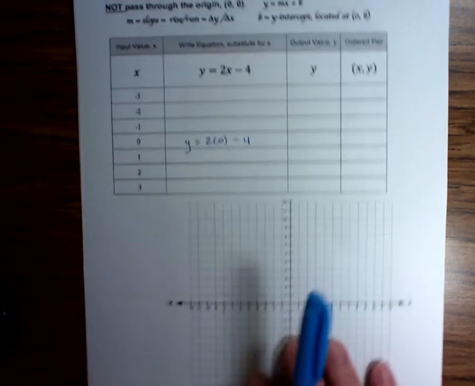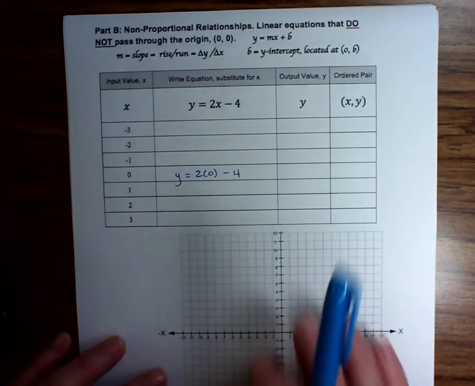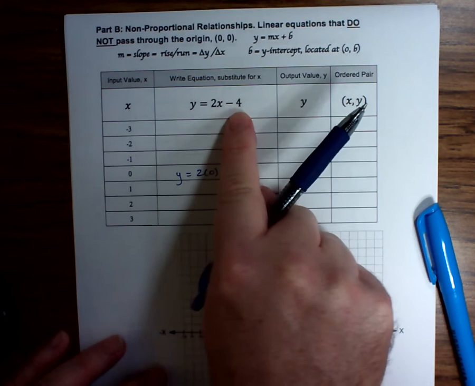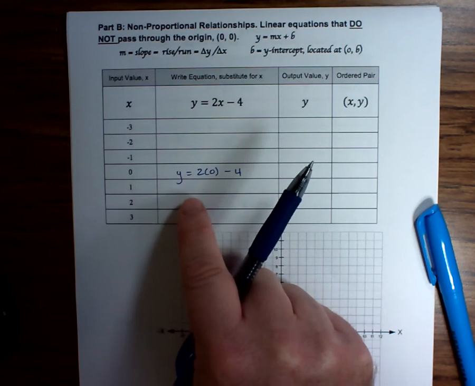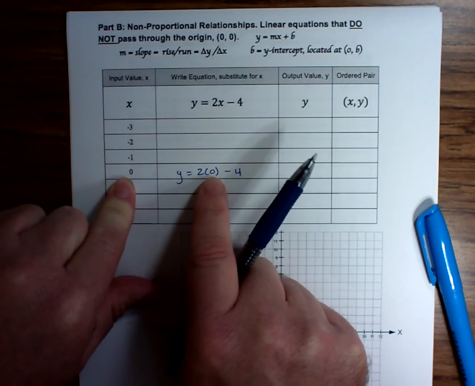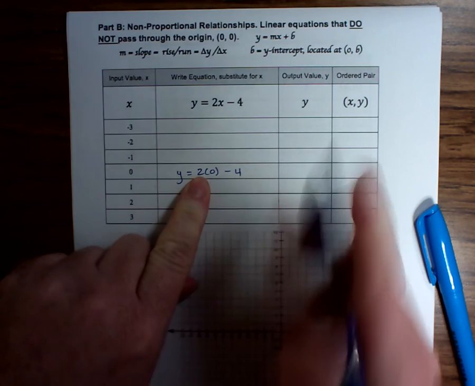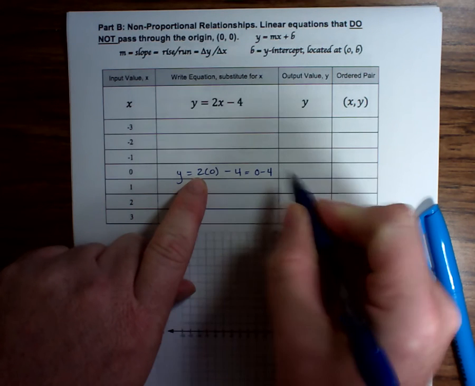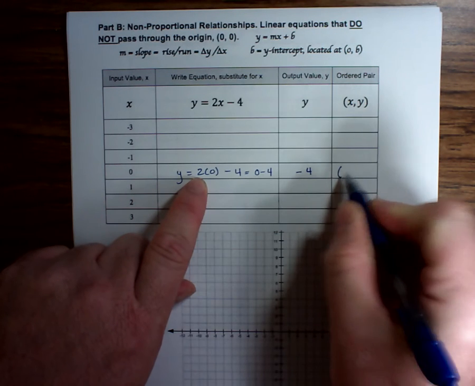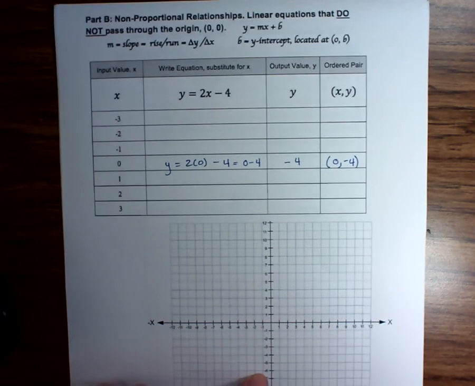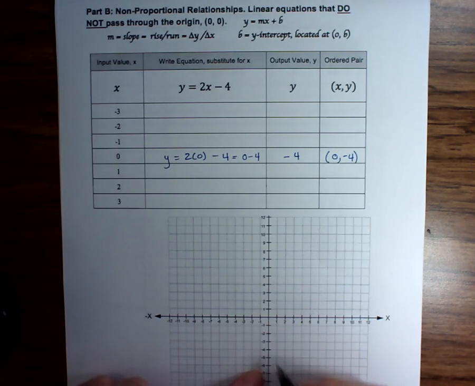Okay, let's take a look. We'll start with something very simple. So just like in the Part A, we had y equals 2x, but now we have y equals 2x minus 4. So in this situation, when you put the 0 in, substitute in here, y equals 2 times 0 minus 4, you're multiplying, you get y equals 0 minus 4, which is just -4. So this graph's going to go through 0, -4. And when you plot that, it's here.